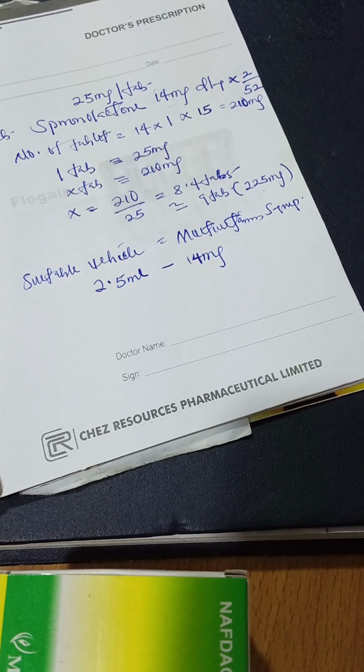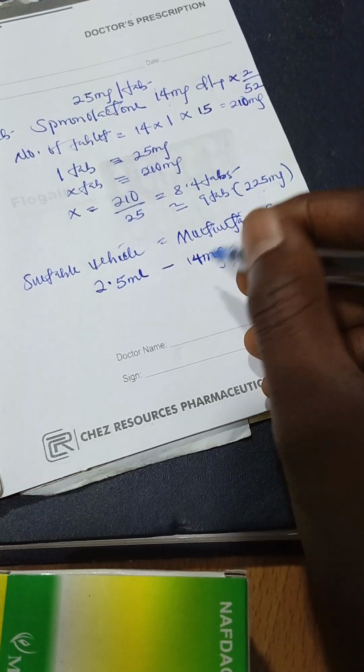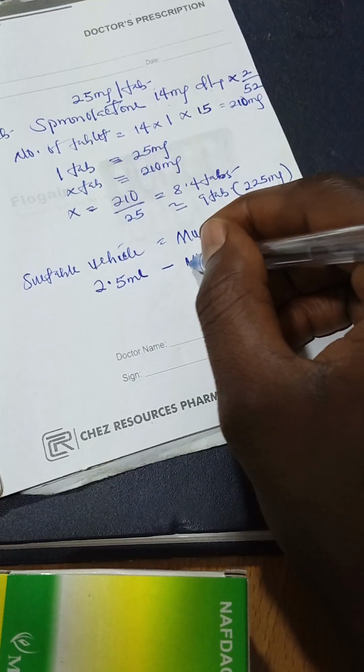If you have a 100 mil bottle capacity, you have to know how to titrate the volume, that is, the volume you're going to give to have an exact dose from the prescription, which is the 14 milligram. So you use 2.5 mil in 14 milligram. That's to tell you that for every 2.5 mil you fetch, you're going to obtain 14 milligram.